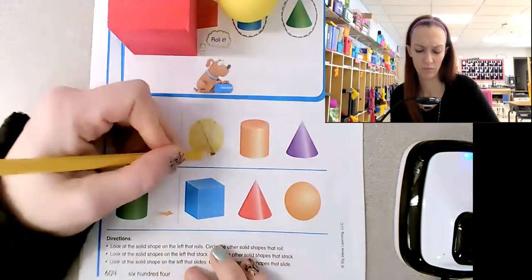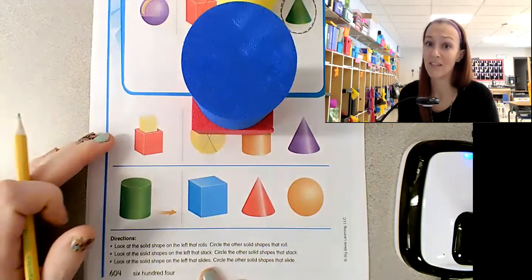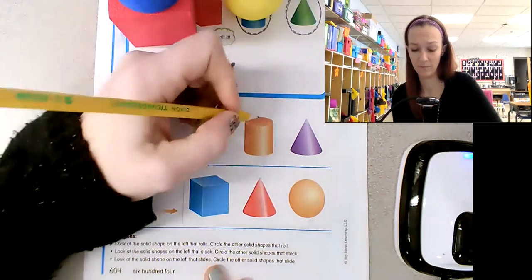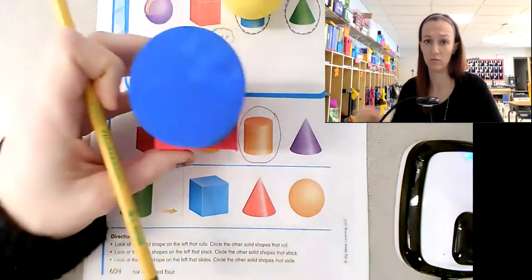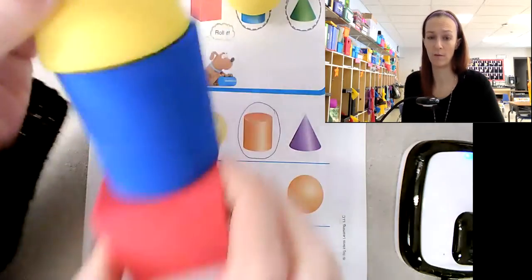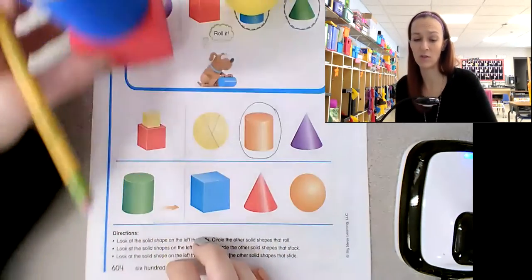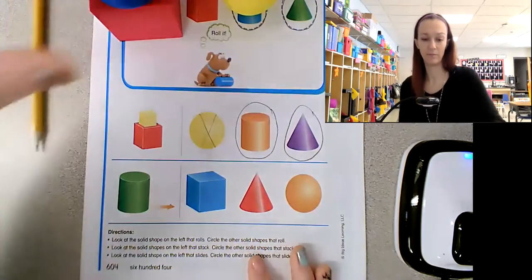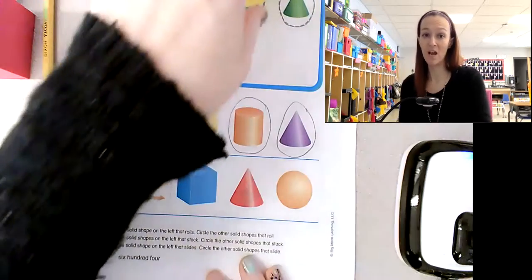No. How about a cylinder? Does that have a flat surface? It does. It can stack, right? So we can circle that one. And how about a cone? Look, it's almost poking you. I'm going to lay it down so you can see it. Yeah, that has a flat surface. It can also stack. Nice.